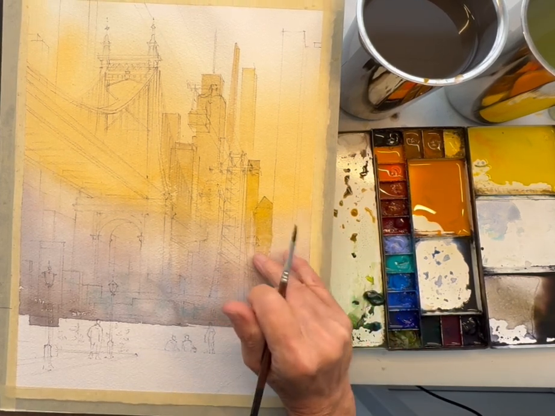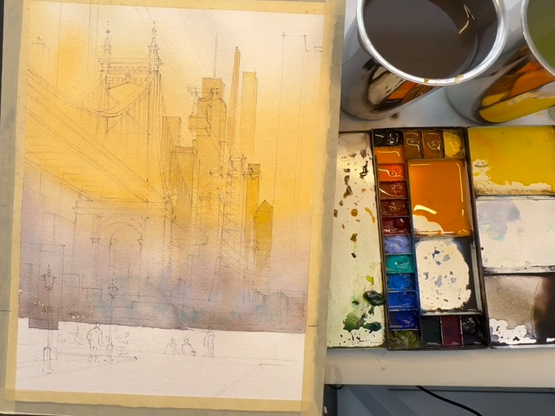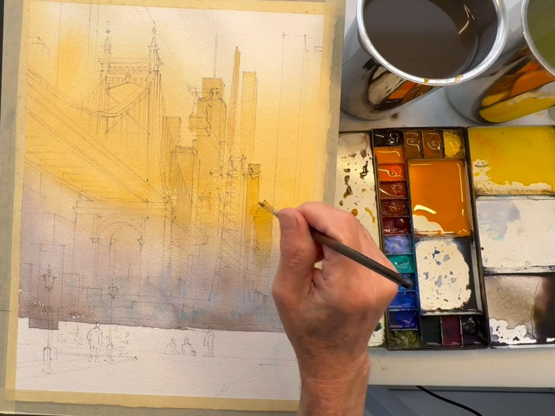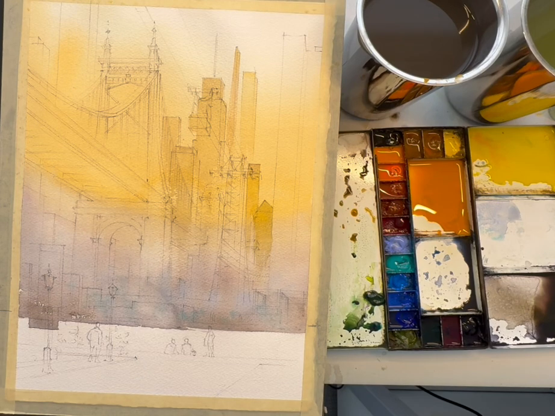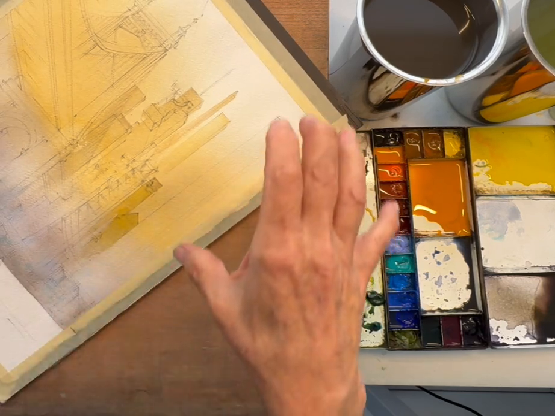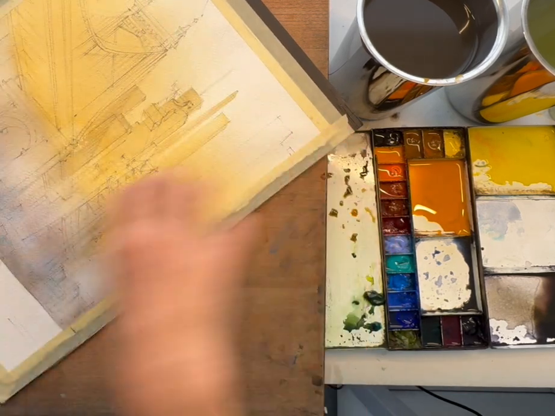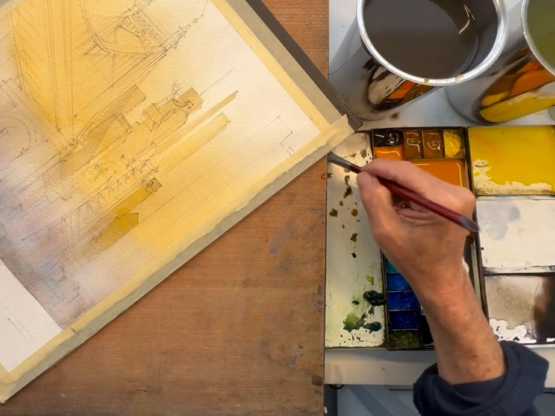Yes, I paint with my finger a lot, especially when I want to just feather something into another something. The big goal here is just to establish a subtle skyline of these background buildings, so that's all happening. This one I want to be much darker because it's much more forward, and I think I'm going to need the dark value to triangulate the overall composition.